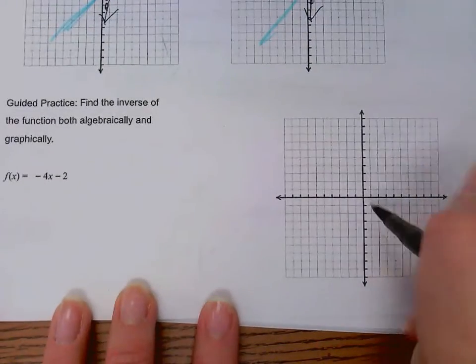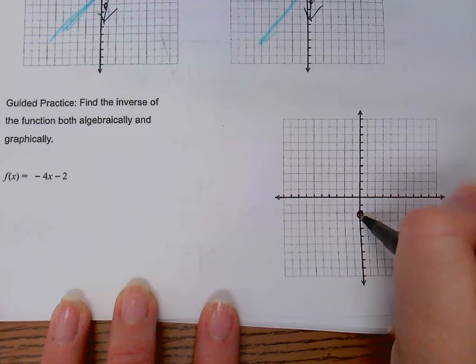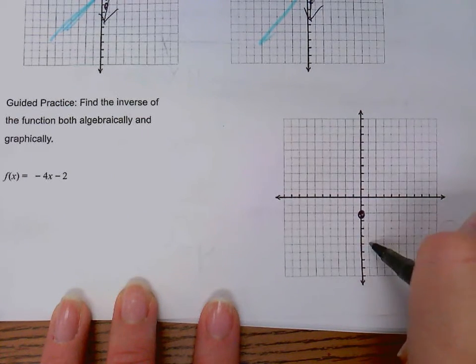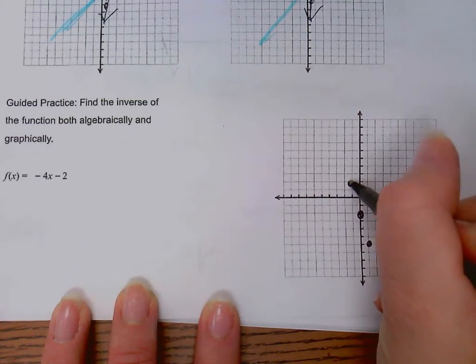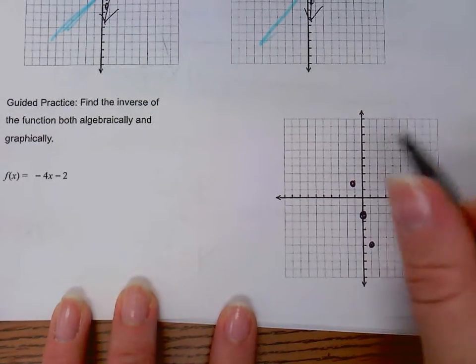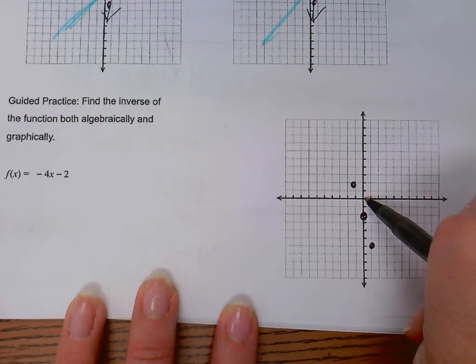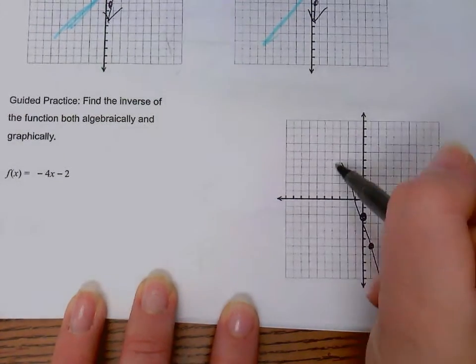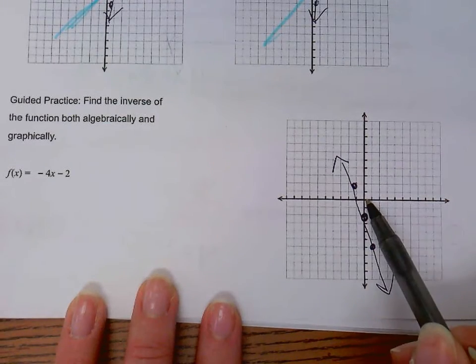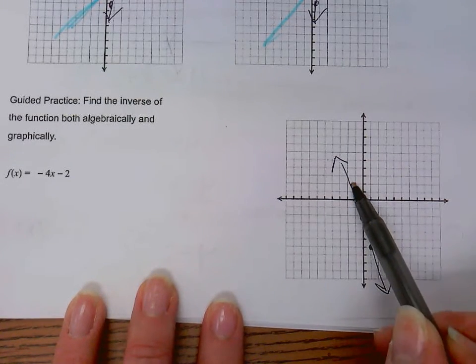You should have started at -2, down 1, 2, 3, 4 over 1, right? Up 1, 2, 3, 4 over 1. Thank you. So if you had those key points as your line, this is -1, 2.